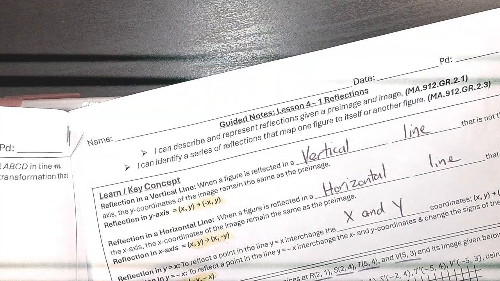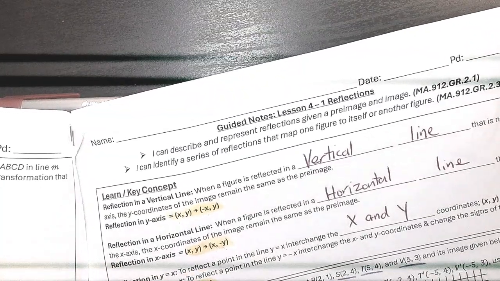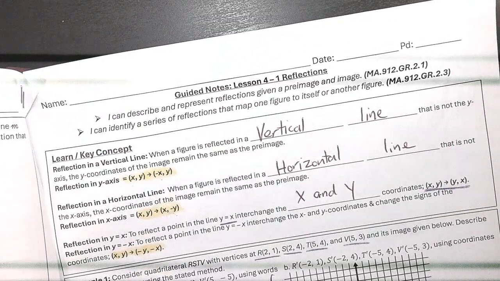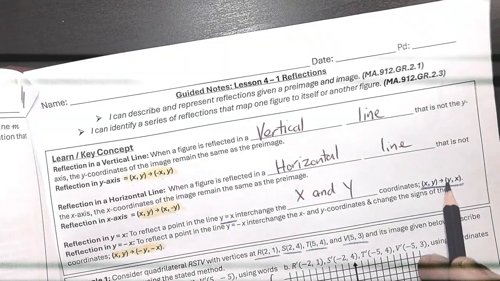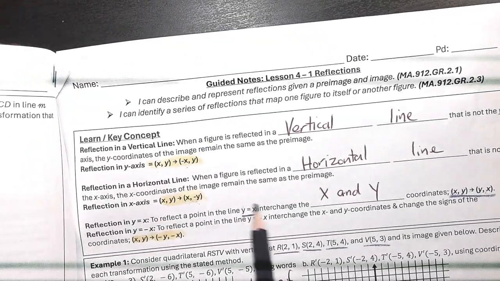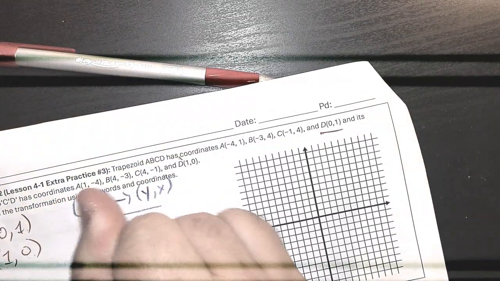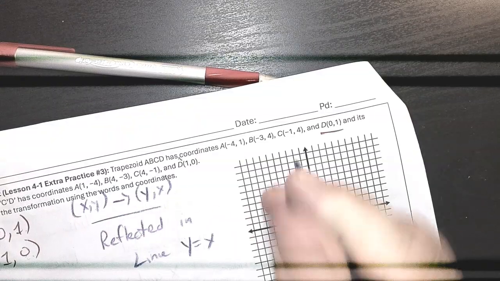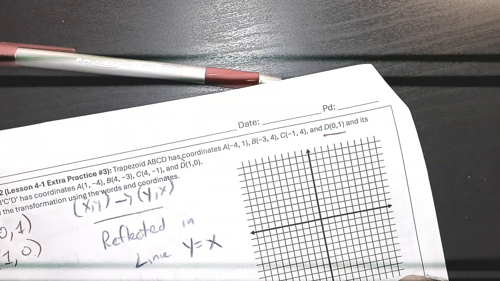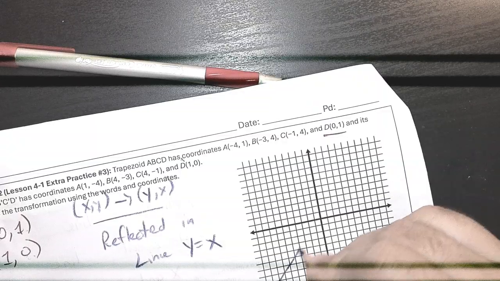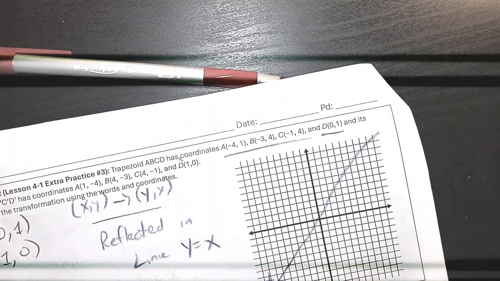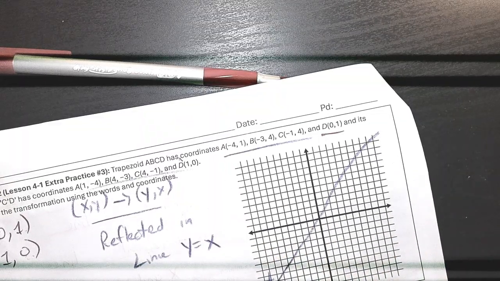So let's see. It doesn't have it highlighted, but for this one we exchanged the x. There it was. I didn't highlight it, off the screen. Sorry. So x comma y to y comma x is when you reflect in the y equals x line. So this guy is reflected in line y equals x. Now, and that is from here through the center up that way. So go ahead and plot those points and see how your figure looks.